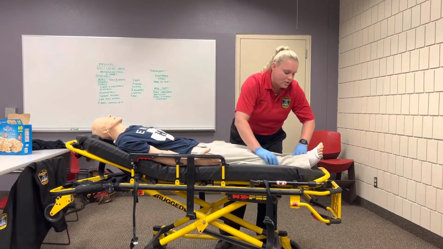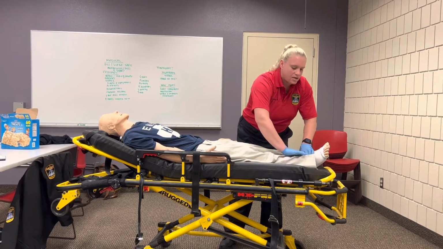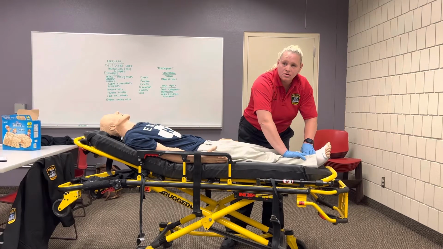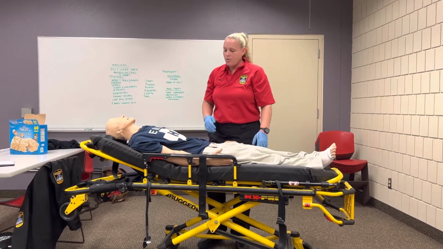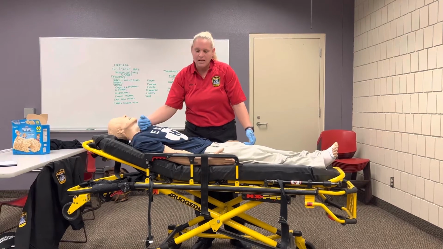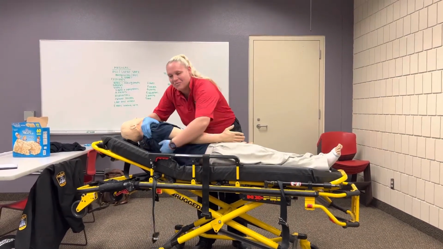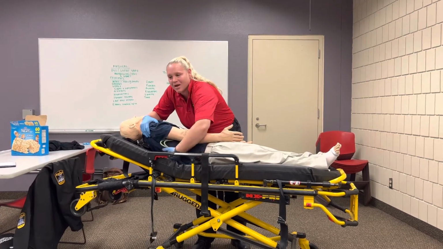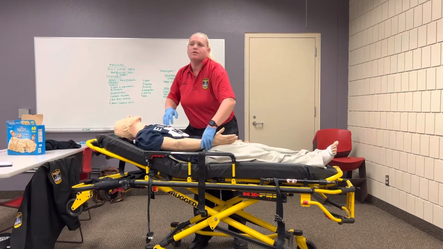Going down the legs, do I feel any blood or deformities? No blood or deformities noted. Alrighty, and does he have pedal pulses? Bilateral equal. Alrighty, so I'm now going to put him onto a backboard. I'm going to roll him, and as I have him rolled, I'm going to check down the back of his spine and do a quick sweep of the back. Do I notice any deformities or blood? Nothing noted to the back.